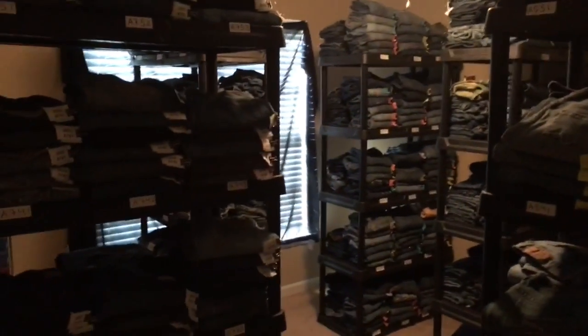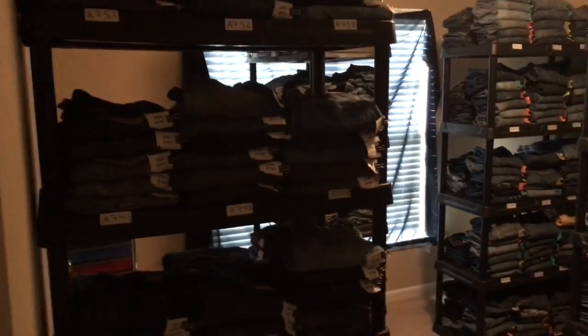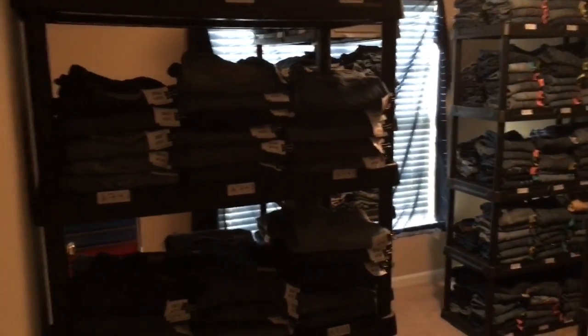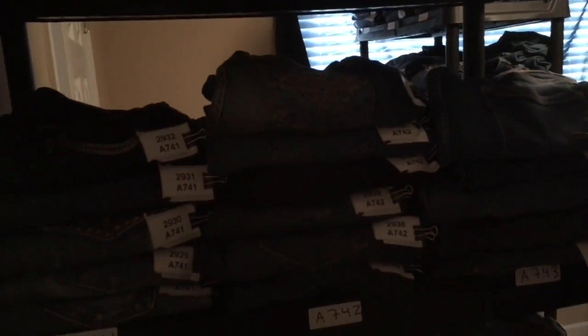Each of these 6 fixtures has 5 shelves, 2, 3, 4, 5. And each of these shelves can hold 36 jeans. Now what I like to do is stack them 6 at a time. So you can see here I have 6.